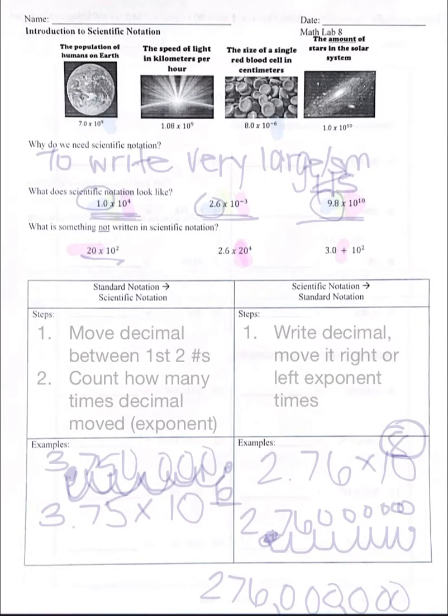essentially, the reason we need scientific notation is to write very large or small numbers.